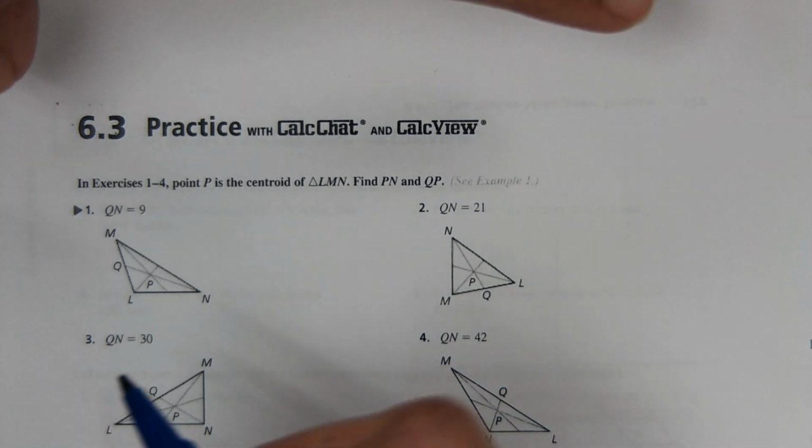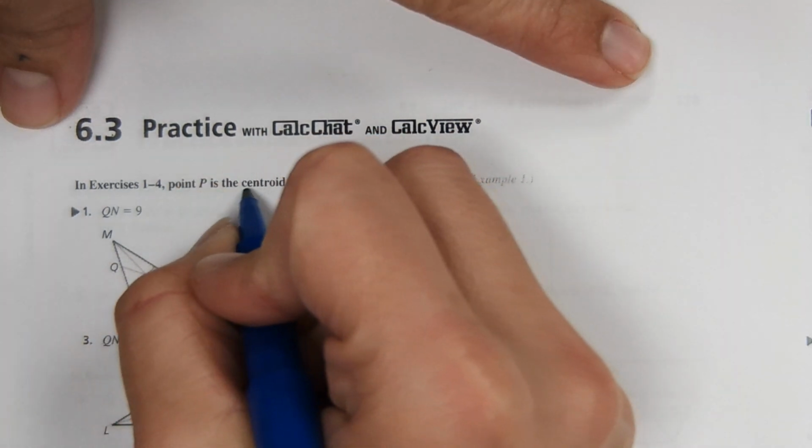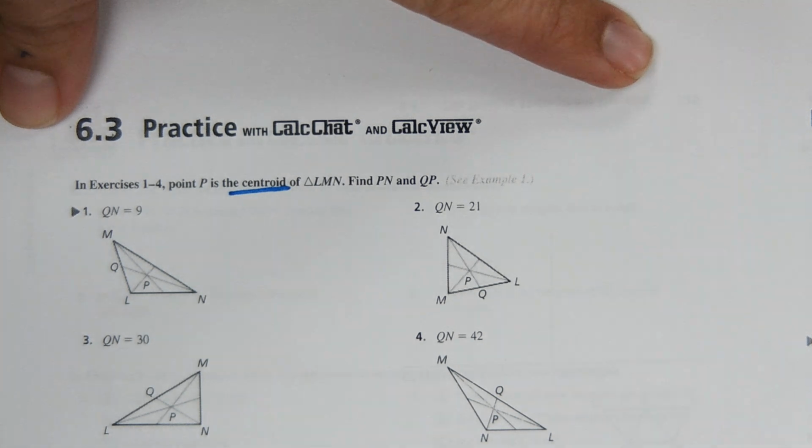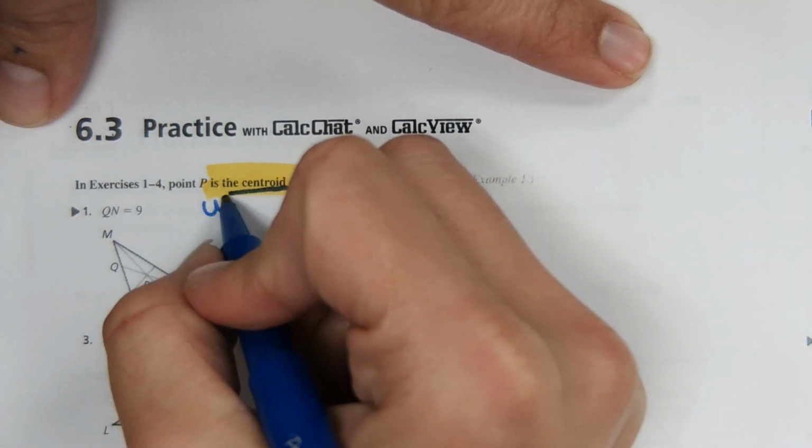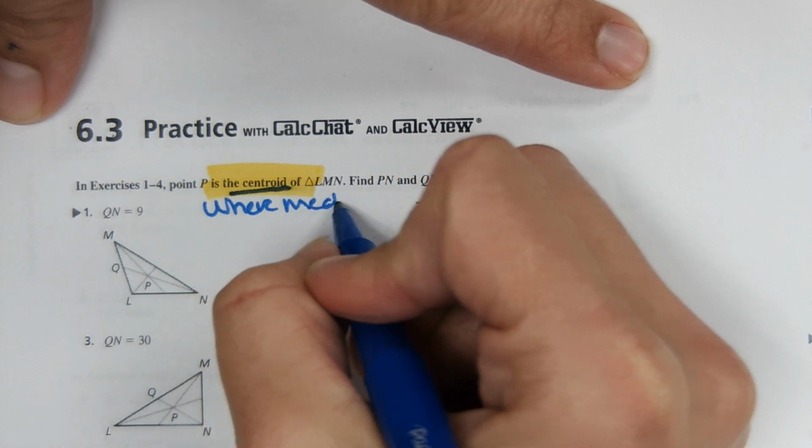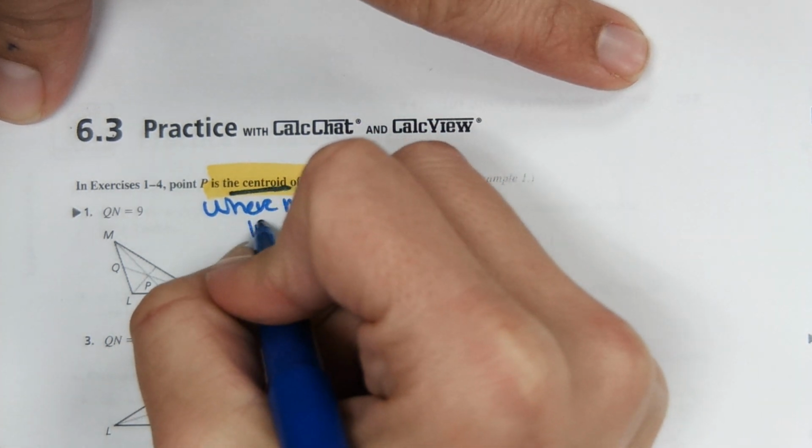Okay, so for the first four, it says point P is the centroid of a triangle. So centroid is where the medians intersect.